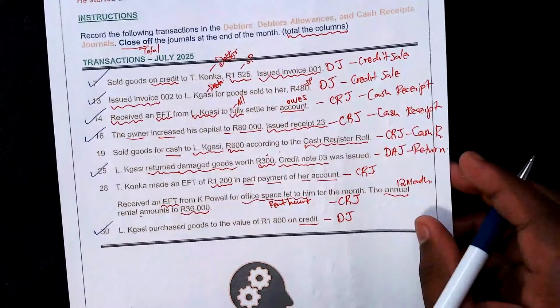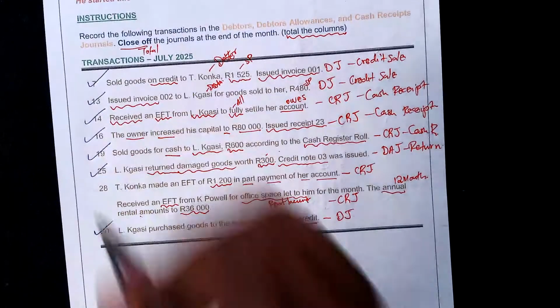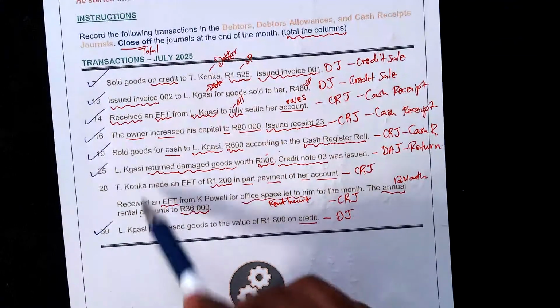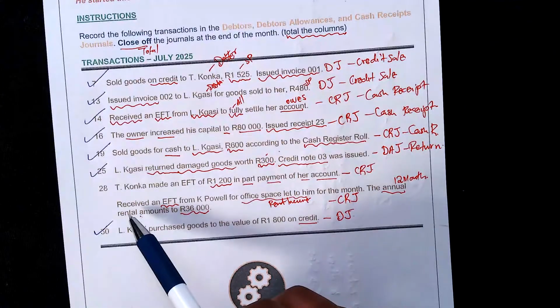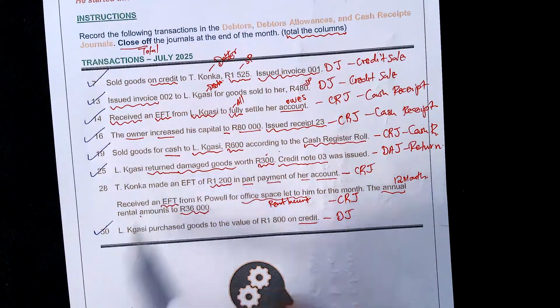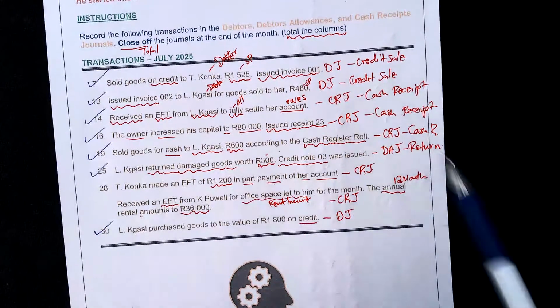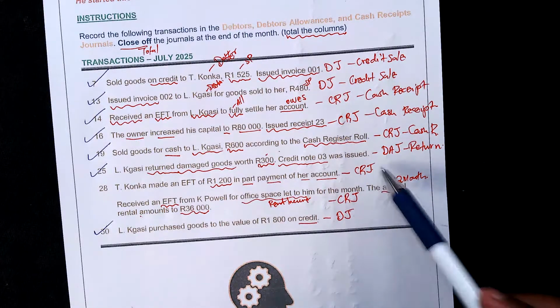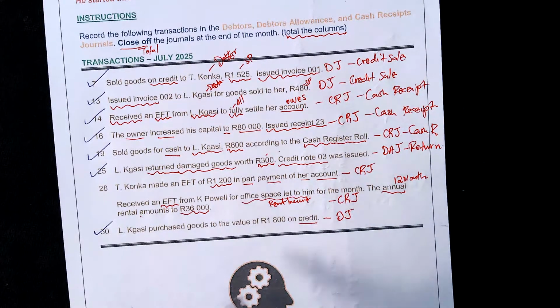So we are done with day 19. The next one, day 28. Remember, in day 28 we have two transactions, and both of them would be recorded under the CRJ. Let's start with the first one.